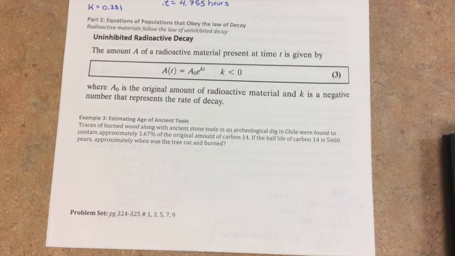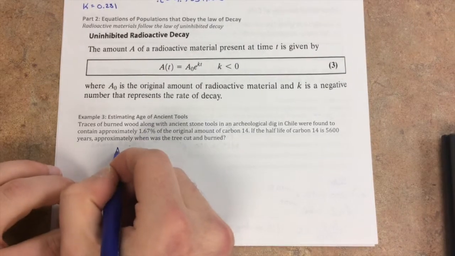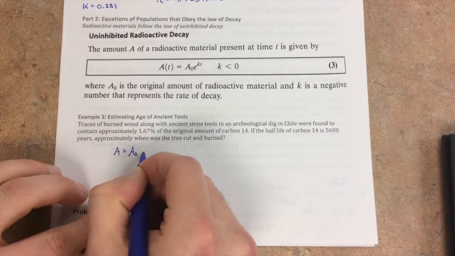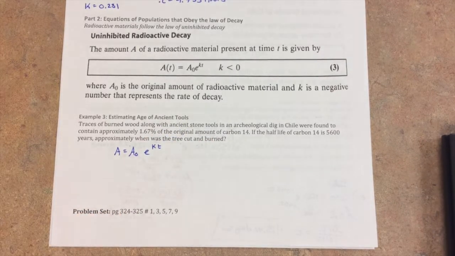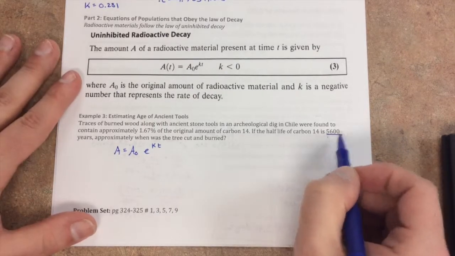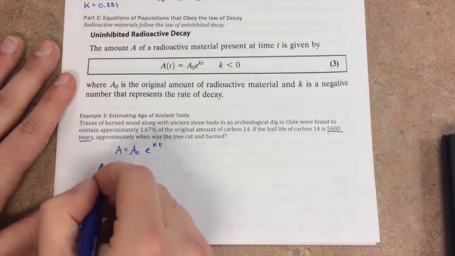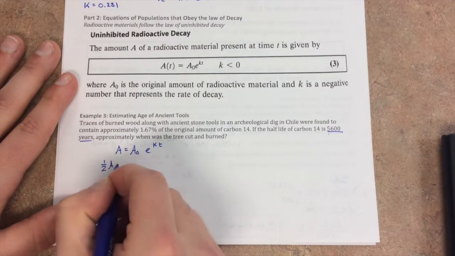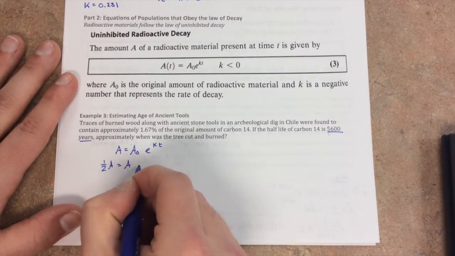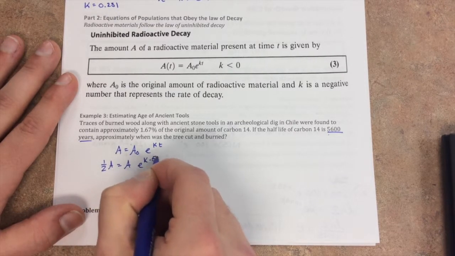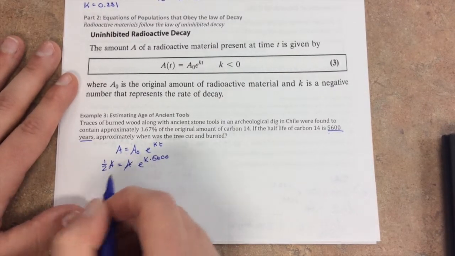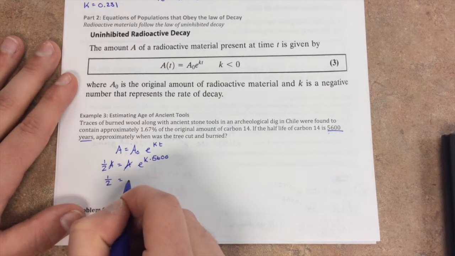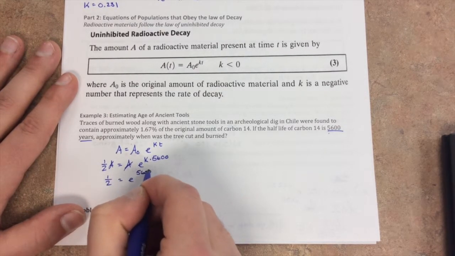Okay, so we first start off with our formula. A equals A sub naught e to the kt. What do we know? Well, first off, we know that it takes 5,600 years to have half of this. So if we have half of the stuff left after k times 5,600 years, we're going to find our rate first. So the A's cancel. We have 1/2 equals e to the 5600 k.